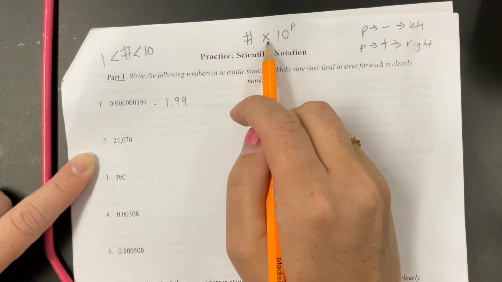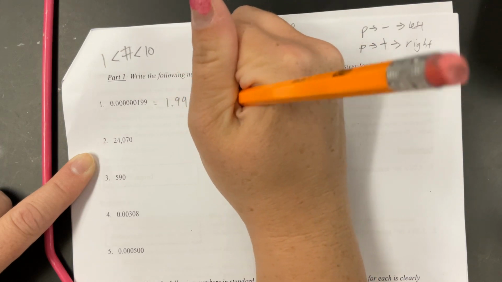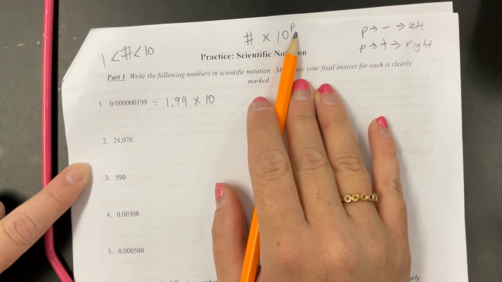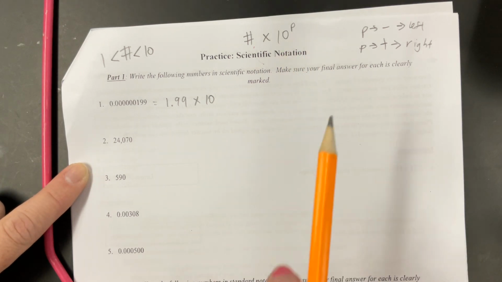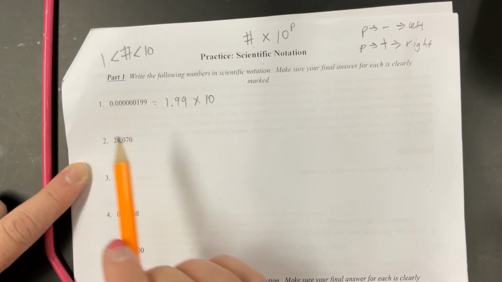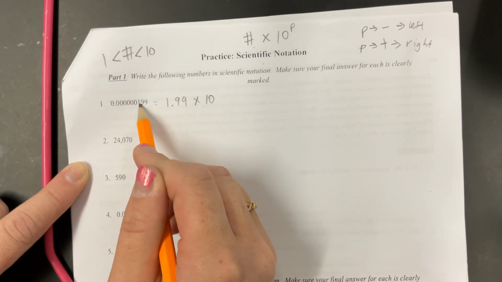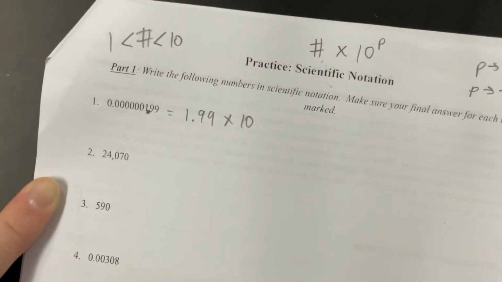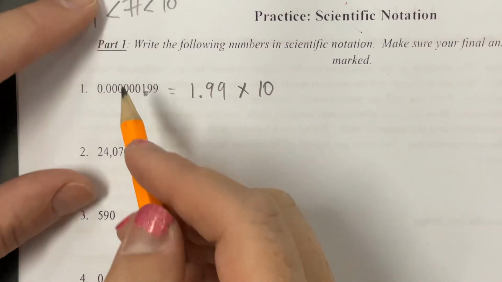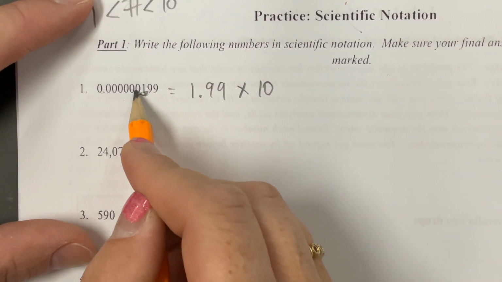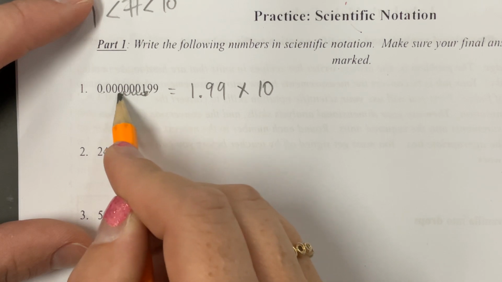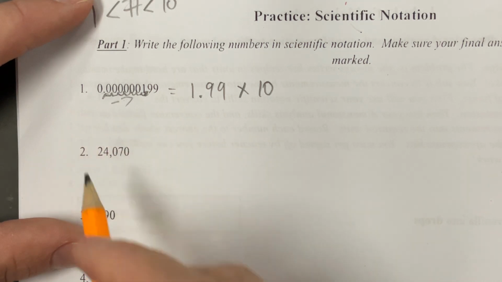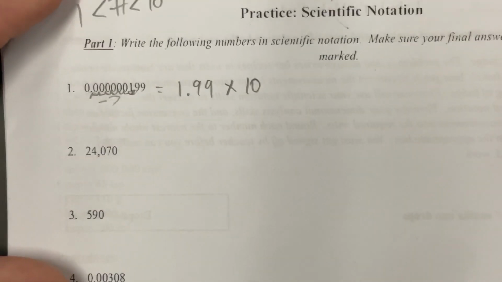And then I'm going to follow this format, times 10. Now I need to figure out what the power is. This is where people normally mess it up. So the power, I need to map it back to the original number. Right now my decimal point is right here, and I need it to be back here. So to do that, I need to count my places. That would be back 1, 2, 3, 4, 5, 6, 7 places in the negative direction because it's moving to the left to get there.